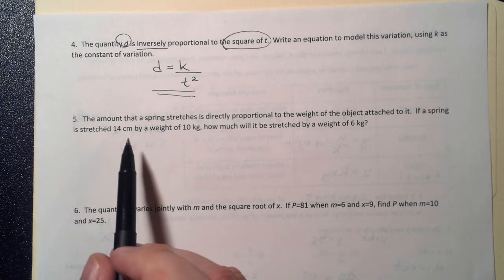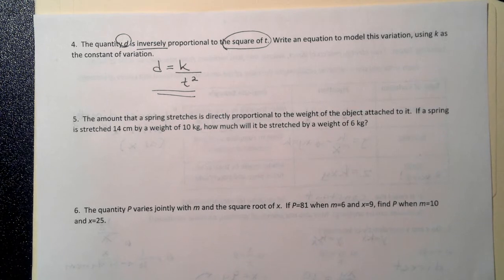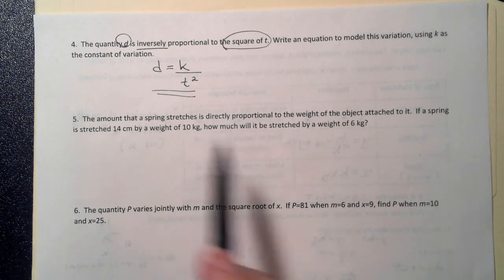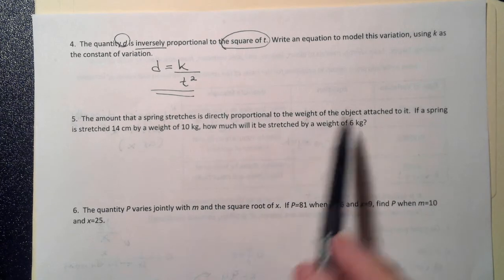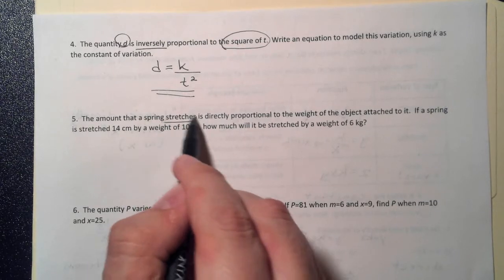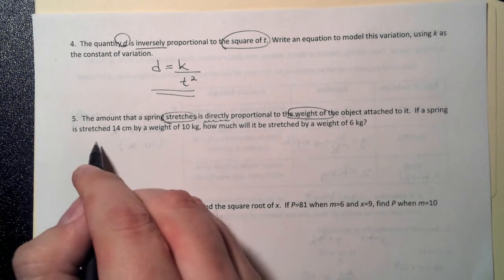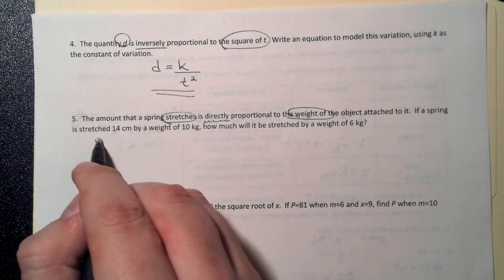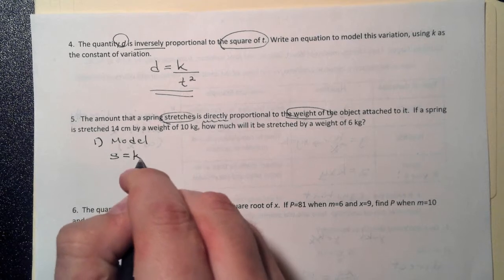Let's take a look at the full version of a variation word problem. The amount that a spring stretches is directly proportional to the weight of the object attached to it. If a spring is stretched 14 centimeters by a weight of 10 kilograms, how much will it be stretched by a weight of 6 kilograms? So again, there are naturally a few separate parts to this. The first sentence: the stretch is directly proportional to the weight. So step 1, my model is S equals KW.